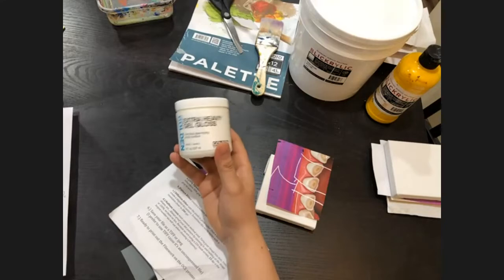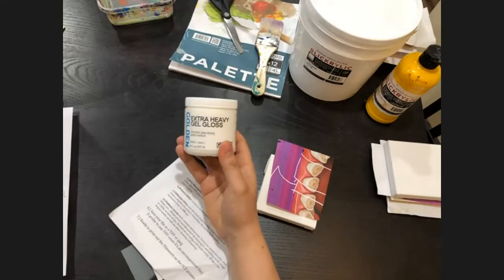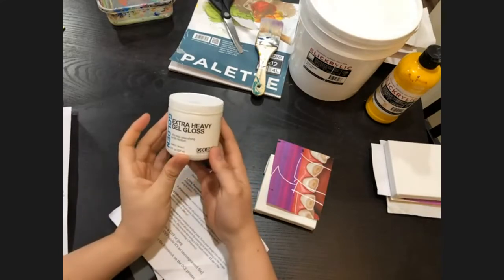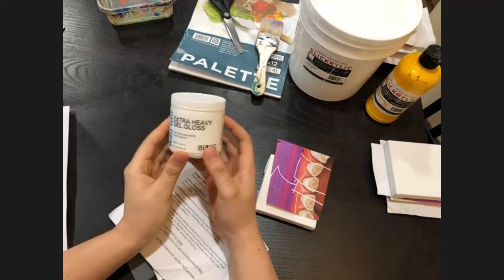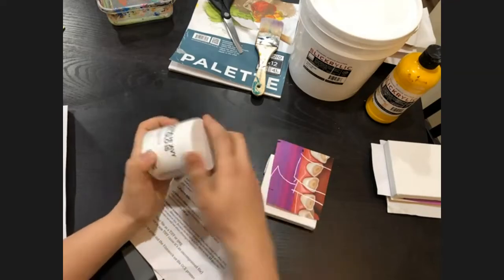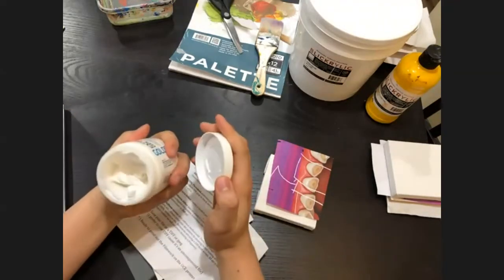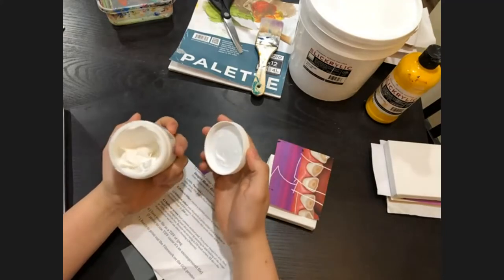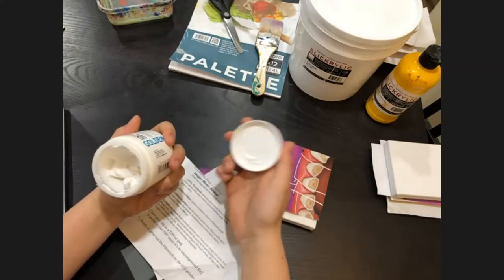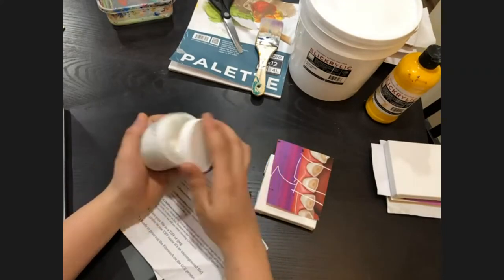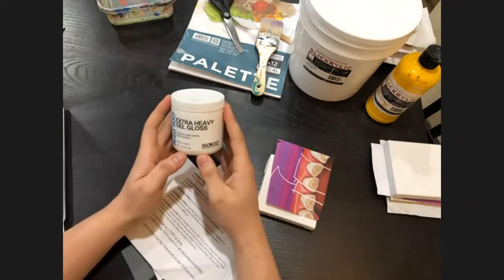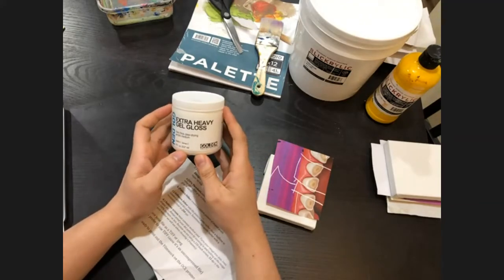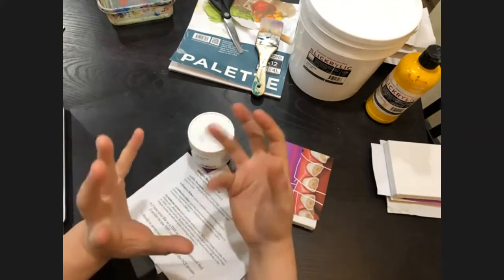I prefer using this. This is probably overkill, but it's Golden, a very thick, gloopy, glossy medium. Sometimes I mix this with my paints. I use acrylic paint, and it adds a lot of body to the paint, because acrylic paint is mainly water.